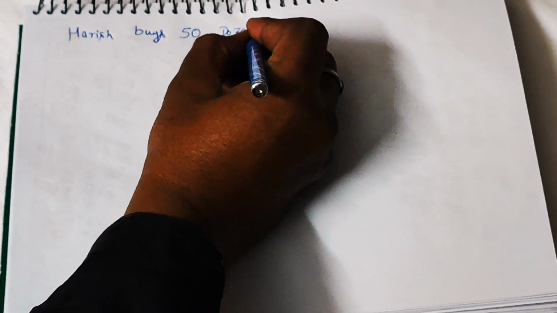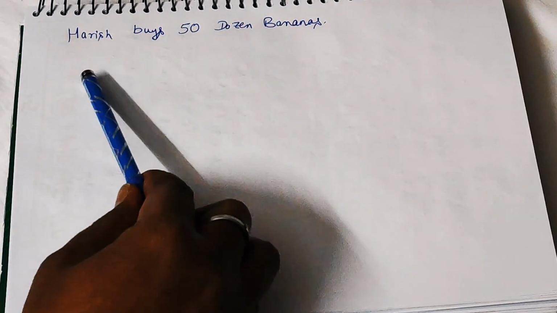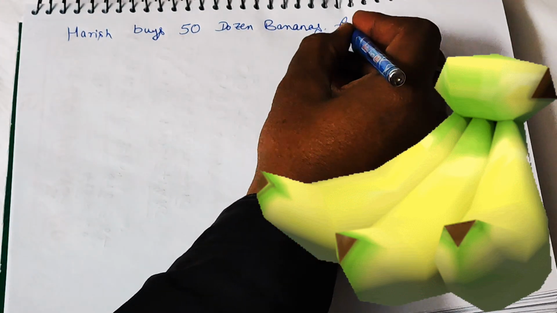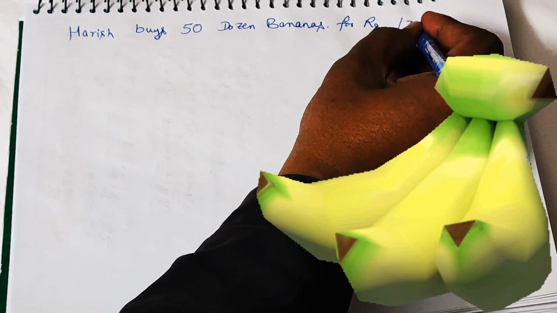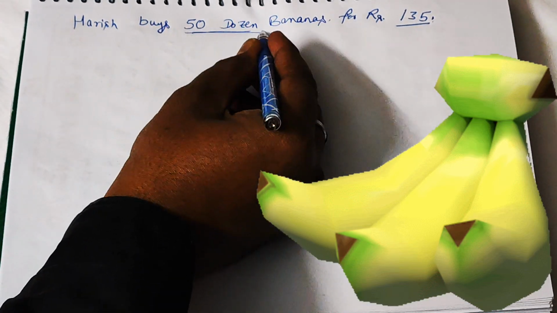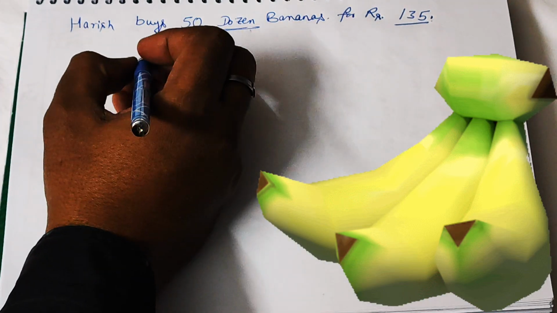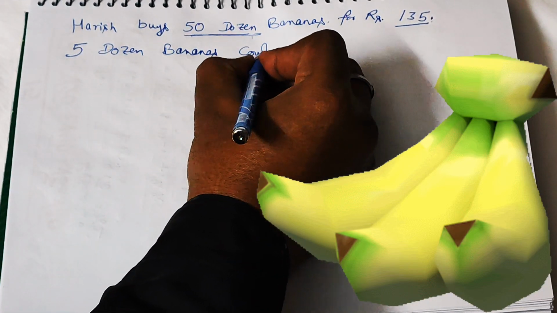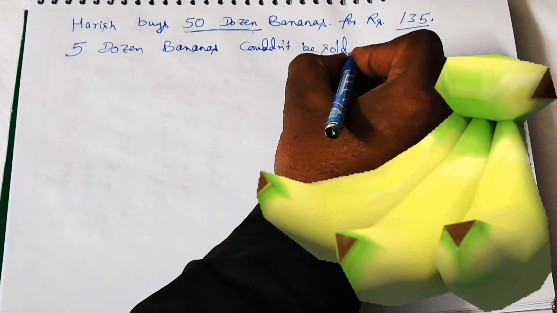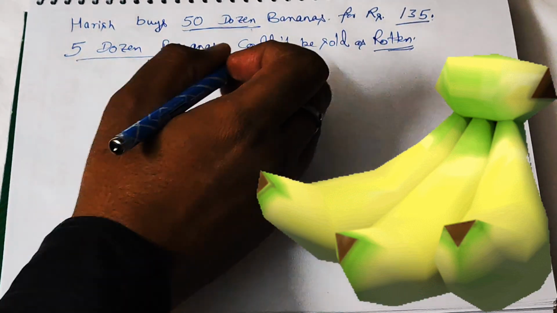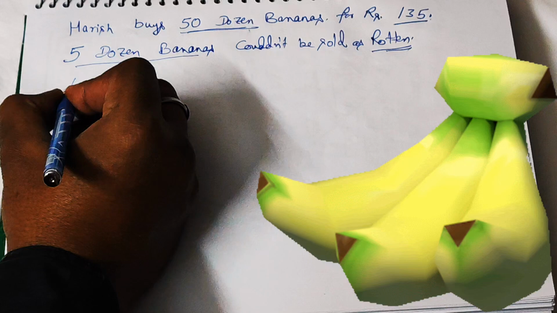In this question of profit and loss, Harish buys 50 dozen bananas, and he buys all these 50 dozen bananas for rupees 135. Now, what happens? 5 dozen bananas could not be sold as they were rotten. Since they were rotten, they could not be sold.